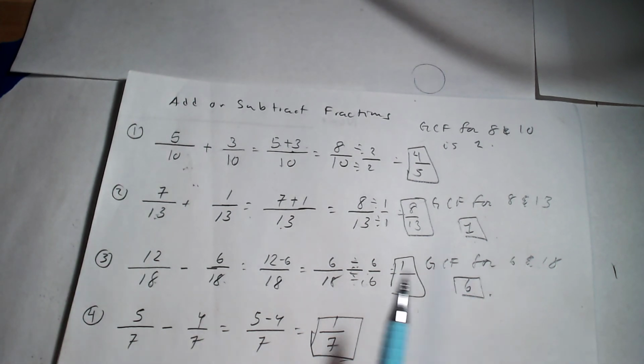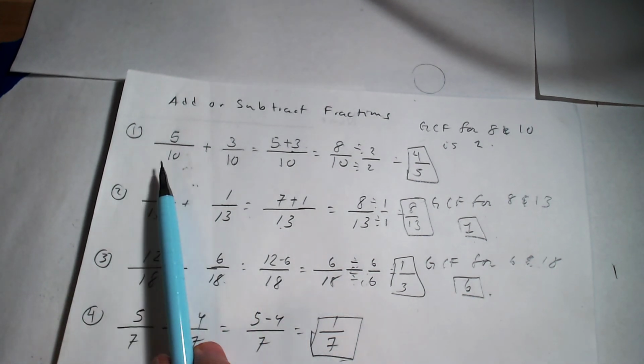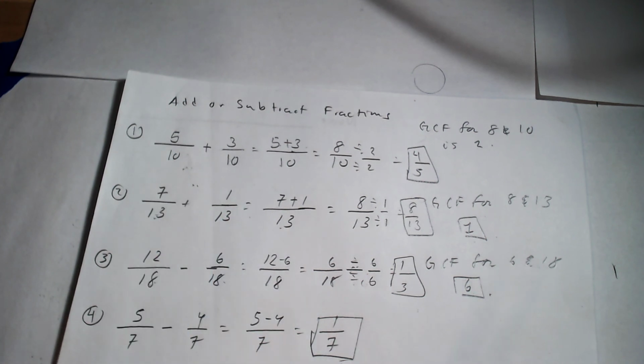So again, just to backtrack, whenever you add or subtract fractions, what do you need to have in common? You need to have a common denominator. So the bottom number has to be the same. If the bottom numbers are not the same, then you're going to have to find the least common denominator, which we'll do in our next video.